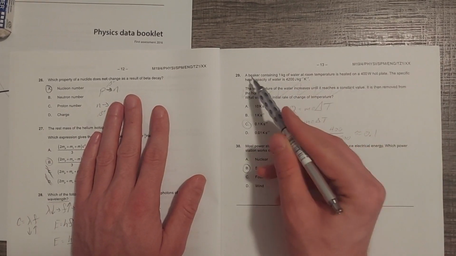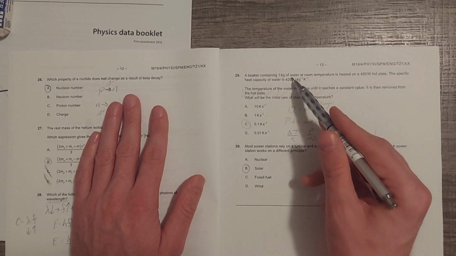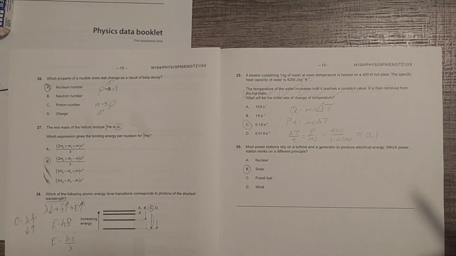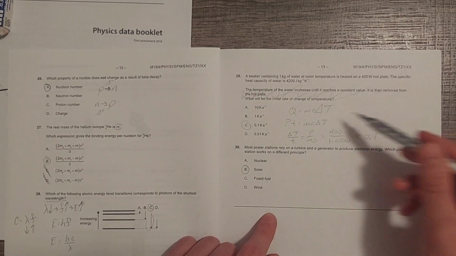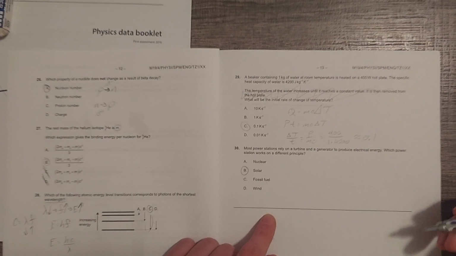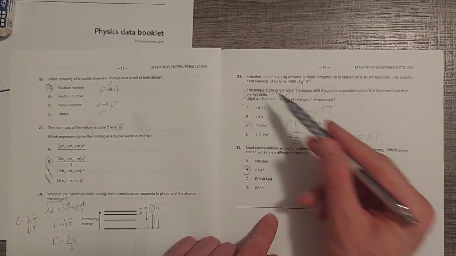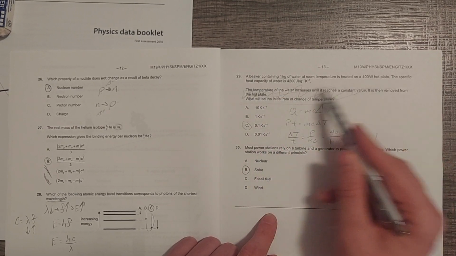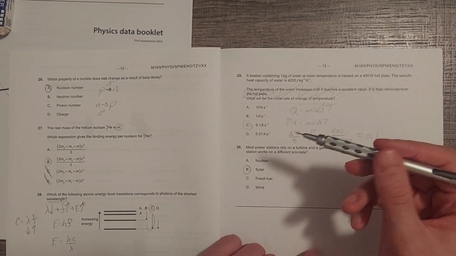It's asking about this. We have a beaker of 1 kilogram of water, and these are the same situations, just that we're heating it up here and then we take it off the heat once it starts to boil. But this question is not asking about the rate of change of temperature after you take it off the heat. I don't know what they were thinking when they organized this question. This is a horrible question. The physics behind this question that they meant to ask is very good, but the way they did it is horrible.